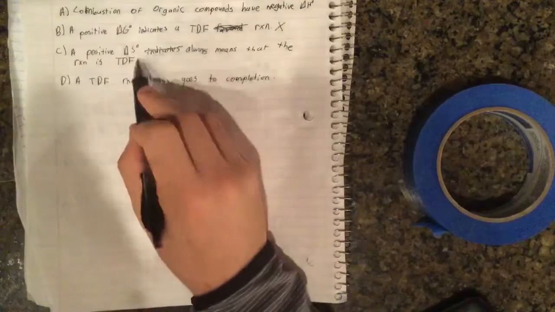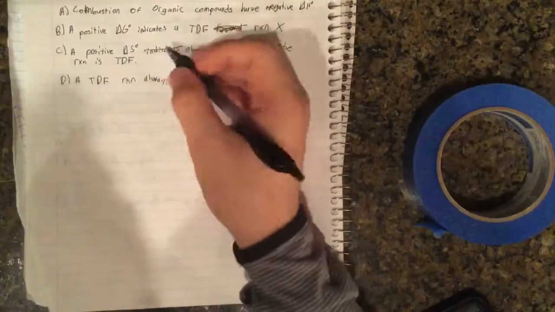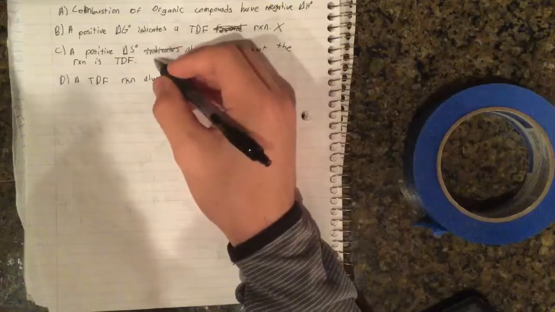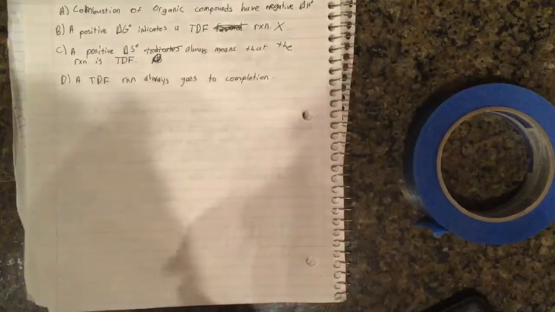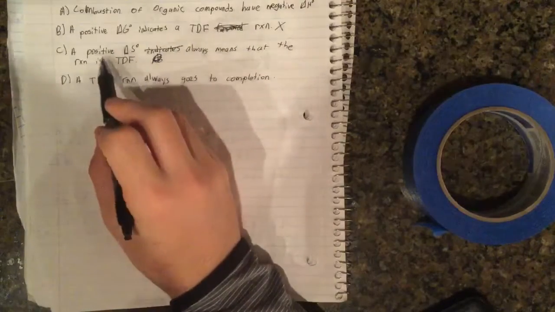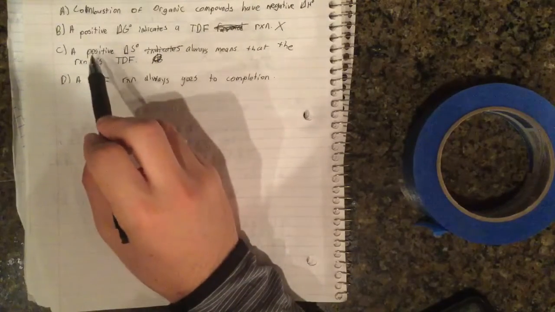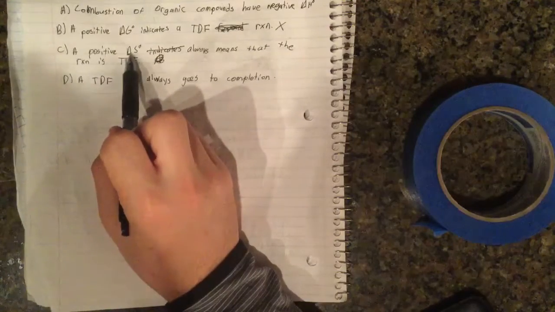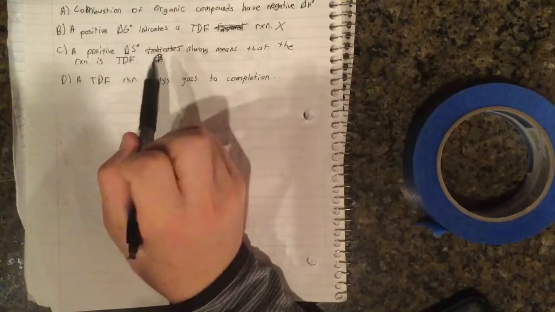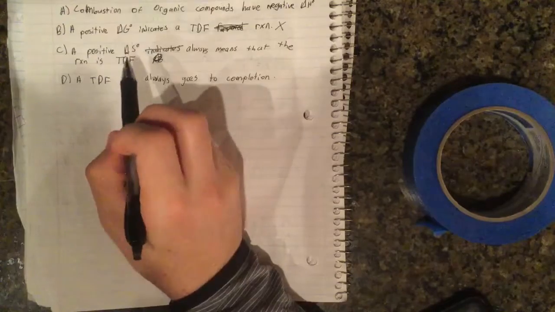Under certain temperature conditions, using the Gibbs free energy equation, which is delta G, I'm assuming that we all know that, we can say that that is not true.